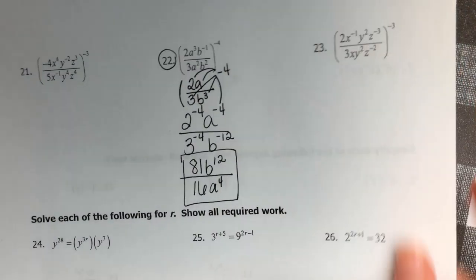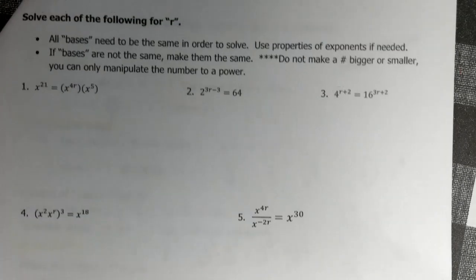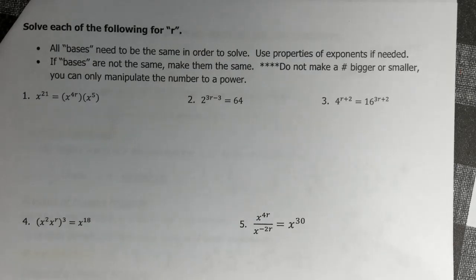Alright. Moving on. What if now I have an equation and I have a variable as my exponent? So what I need to happen, I need my bases to be equal for my exponents to be equal.